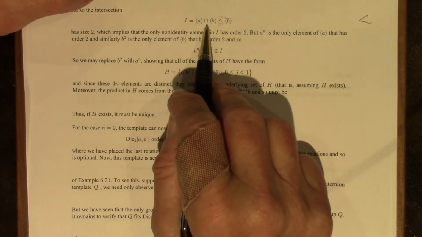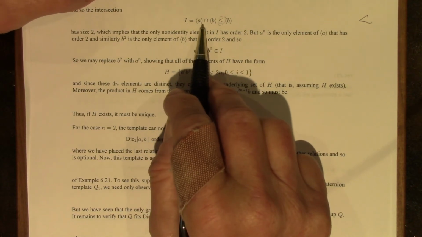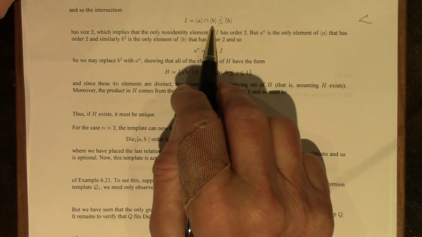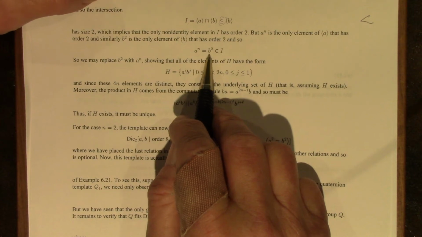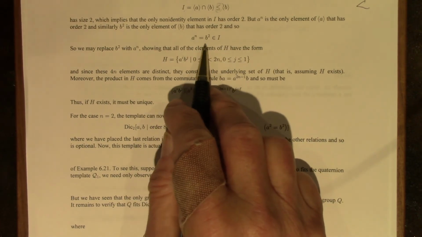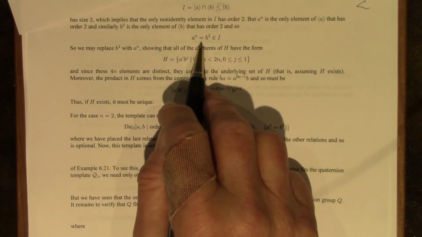I has a single element of order 2, and that element has to be in both of the participants of the intersection. So we get this relationship. Okay. So we were able to get from this template to this relationship, which is not an obvious path, by using the gigantic subgroup theorem.